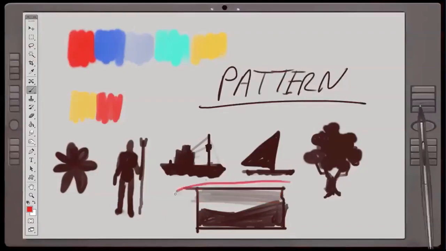But this is the way you start to plan your composition, with just a few values like this. 2 or 3. You could go 4, but keep it more simple. The more simple, the more powerful the value pattern can be. So you start in a simple way like this, not with a lot of different values.